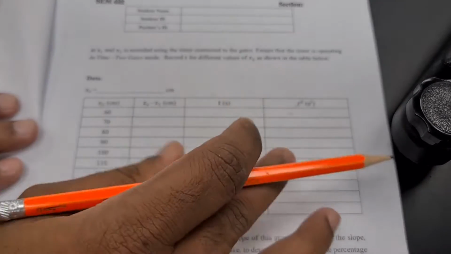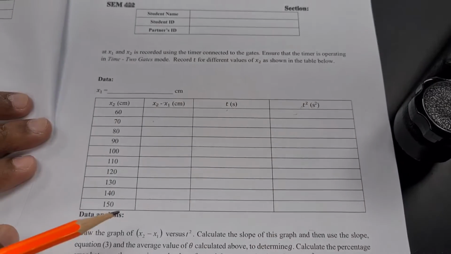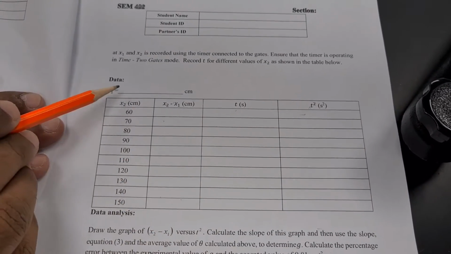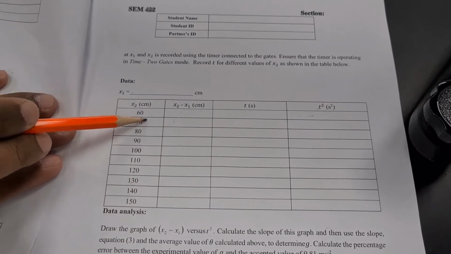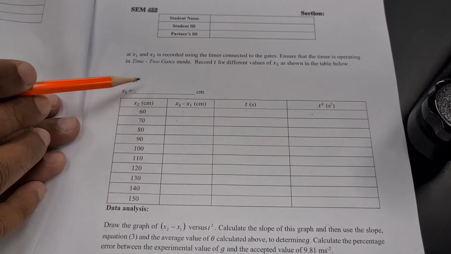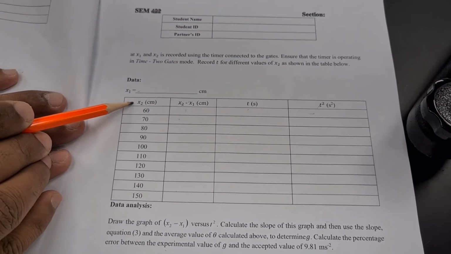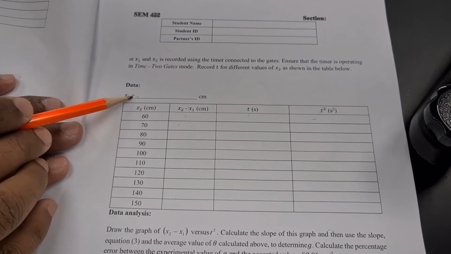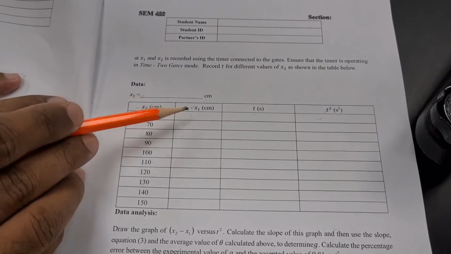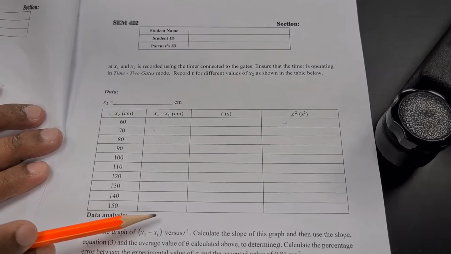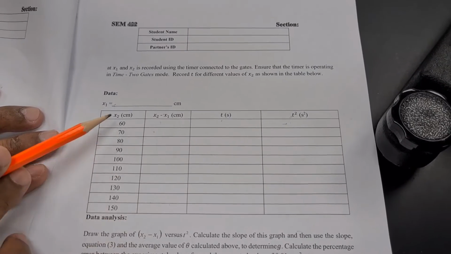Okay. Filling this table is very easy. Once you know the value of x1, you can easily find x2 minus x1, because the first column of the first table gives you the information about x2. So how to write the value of x1? That's very, very important. Once you write the value of x1, you can easily fill the second column. Clear, my dear? So I will tell you how to write the x1.